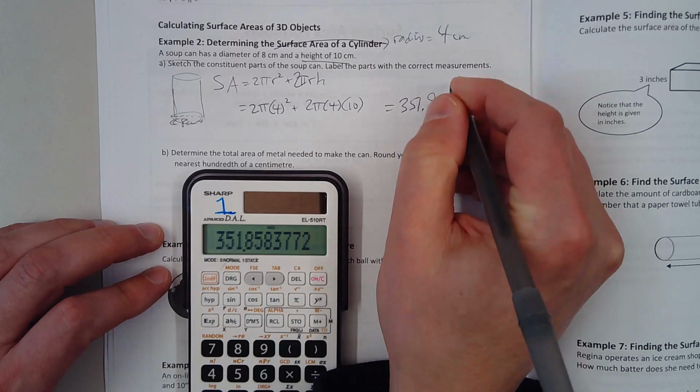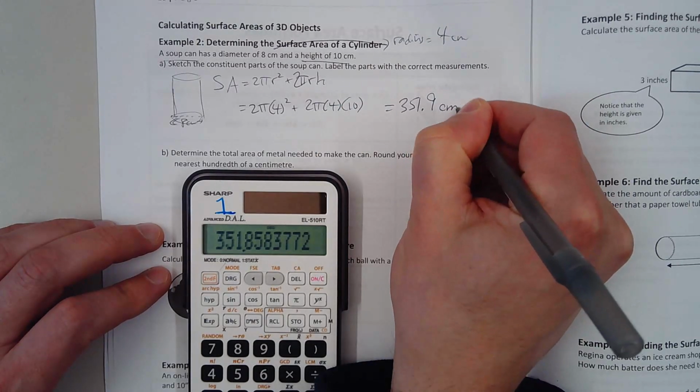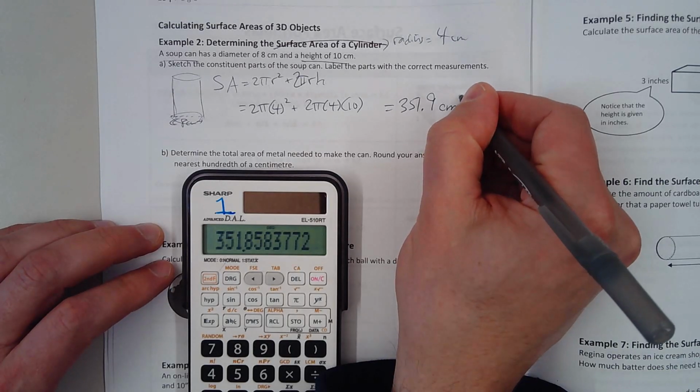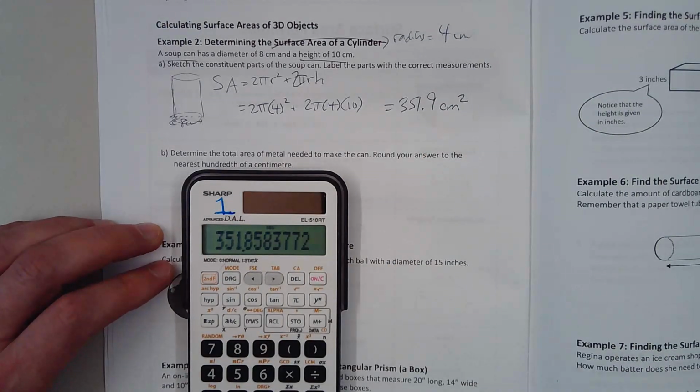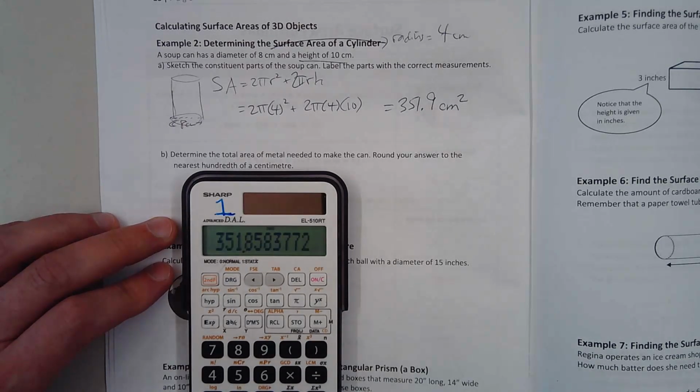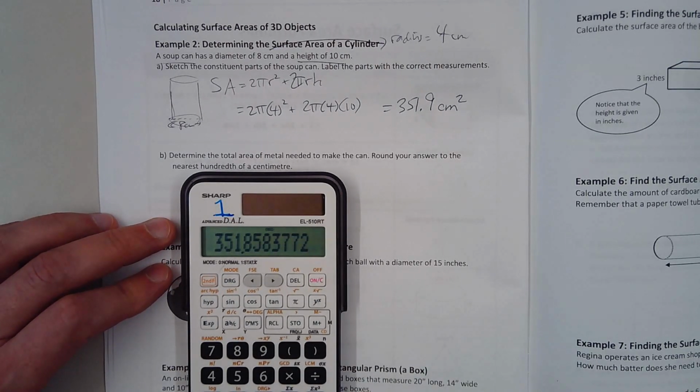351.9. And they were centimeters. What do I have now? Squared, yes, because it's area, not volume. If it was volume, it would be cubed, right? We don't want to know what's inside the can. We want to know how much space there is around it, right?